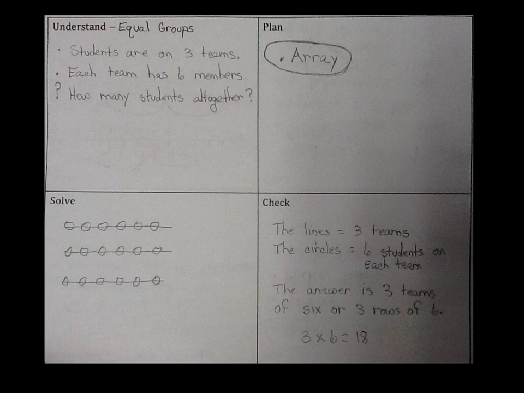And Team 3 has 1, 2, 3, 4, 5, 6. If we count these up, we will notice that we have 3 teams with 6 members on each group. It looks like this: 3 teams times 6 members equals 18 students altogether.